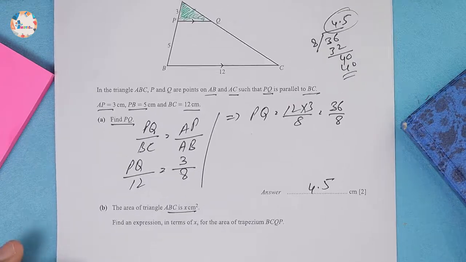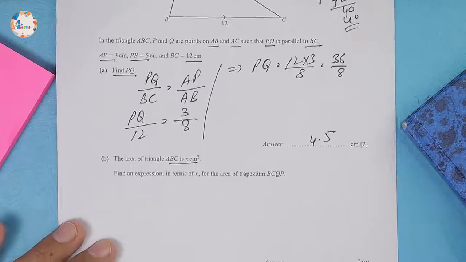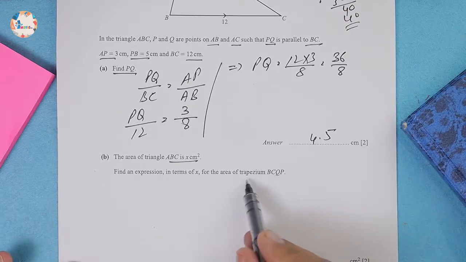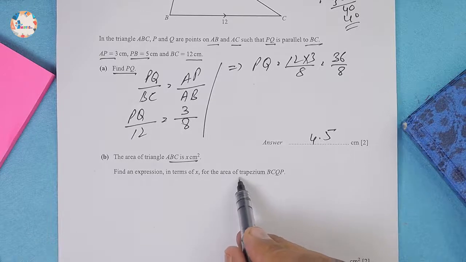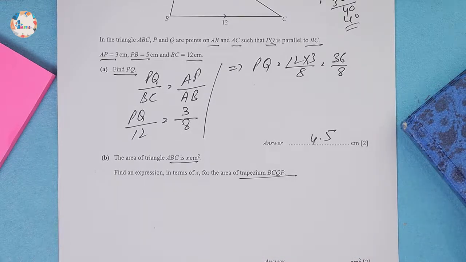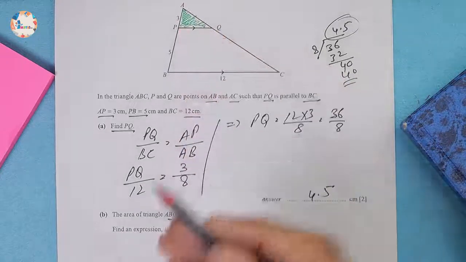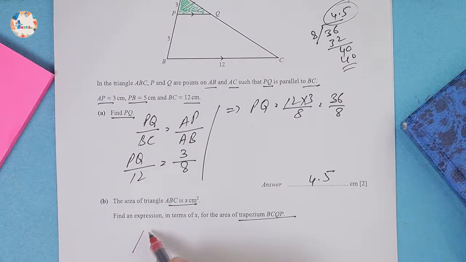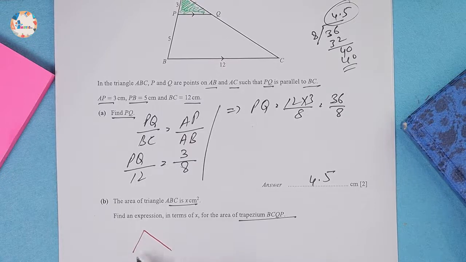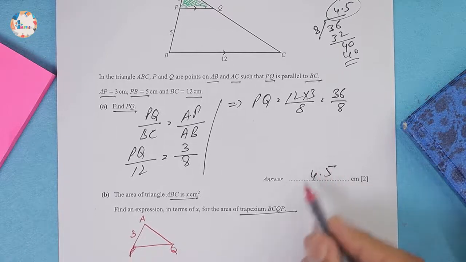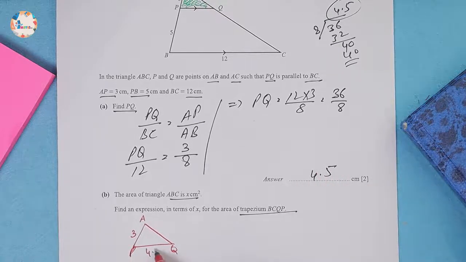The area of the triangle ABC is x centimeters. ABC, the bigger triangle, is x. Find an expression in terms of x for the area of trapezium BCQP. We can use the triangles, basically these triangles APQ. If we draw APQ, it will be like this. So this is A, P and Q, and this side is 3, and this side PQ we found is 4.5, so we can write here 4.5.